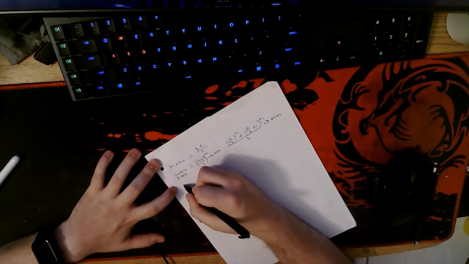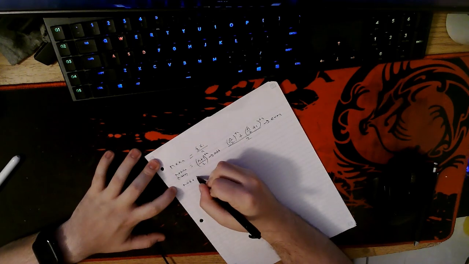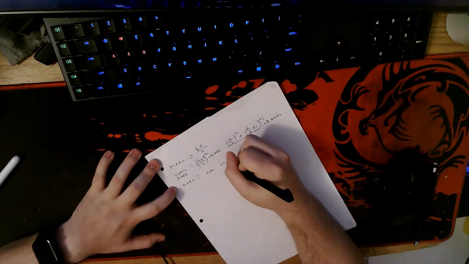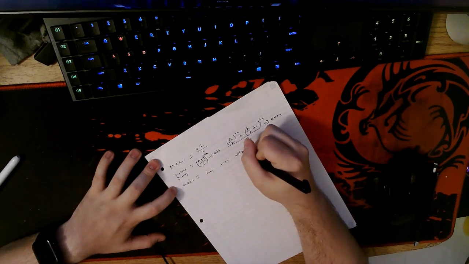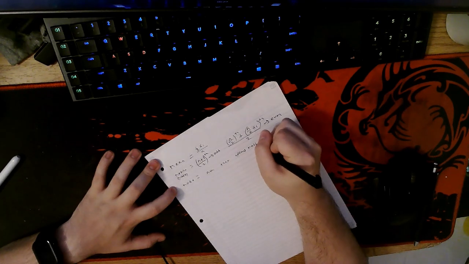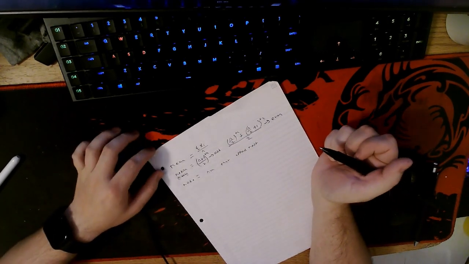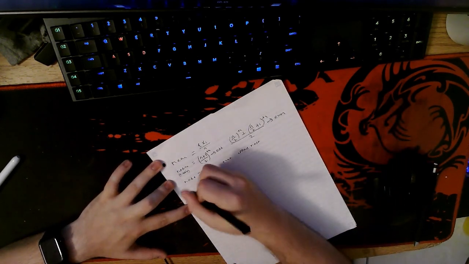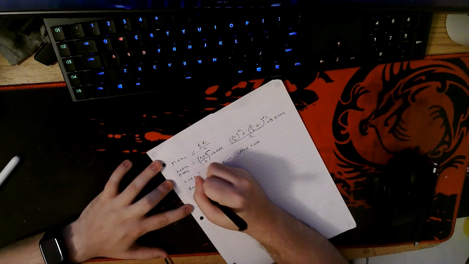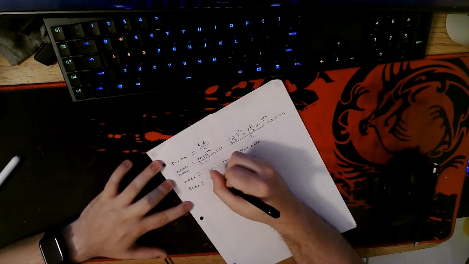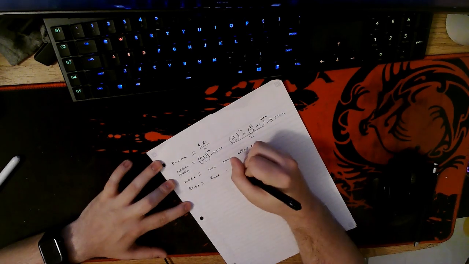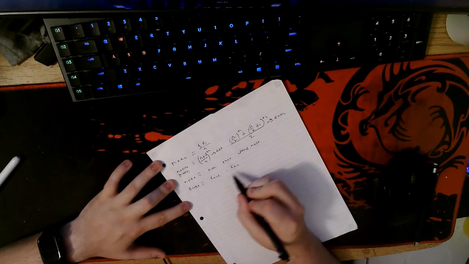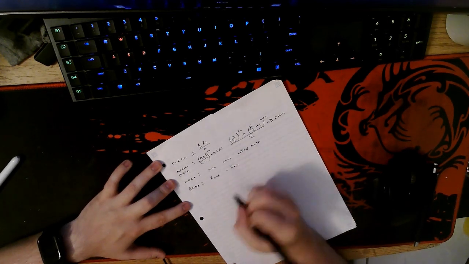So then you have mode. That is just the number that appears the most. And then range is going to be the biggest, so x max minus x min. That is the biggest value of x minus the least value of x, and that is your range value.